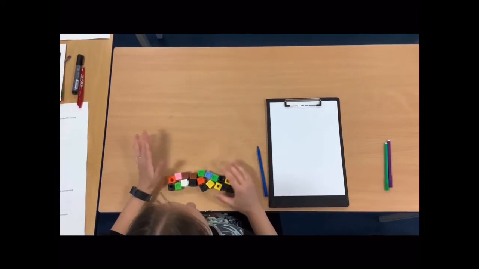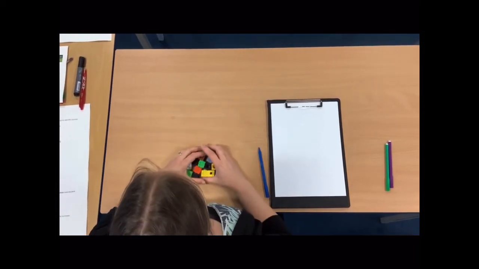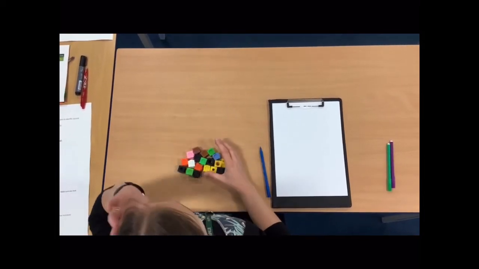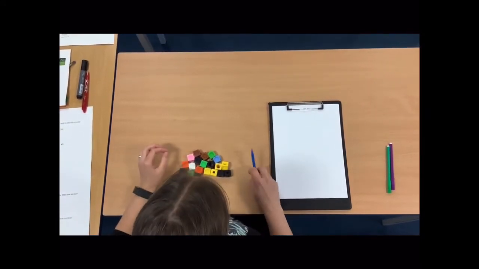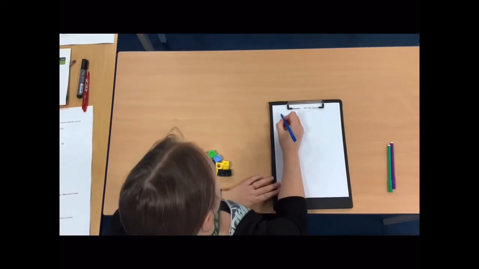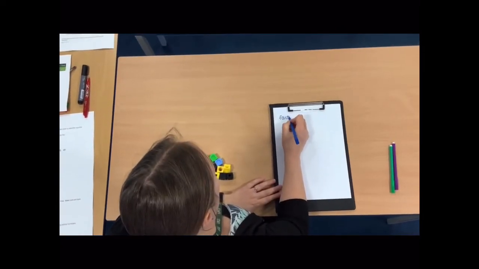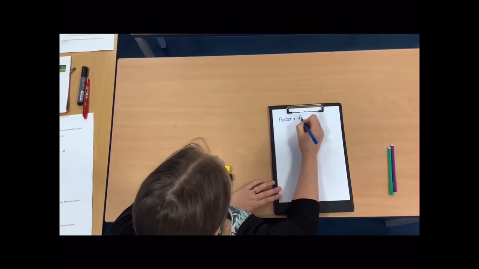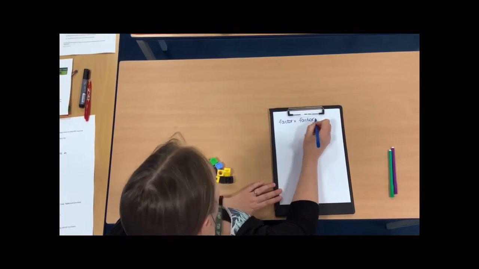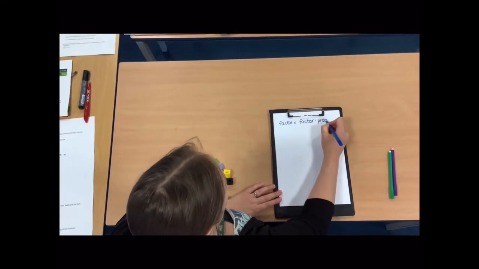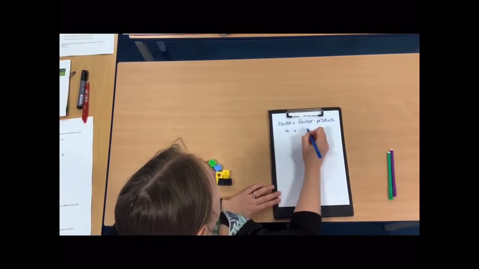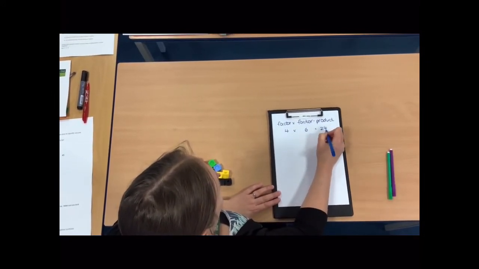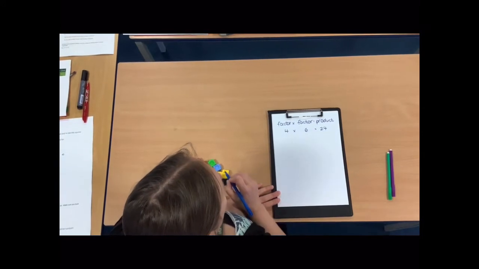So we're going to start by talking about factors. Now you may or may not remember, a factor is a whole number you multiply together to get another whole number. So factor, I'll write this down so we've got it there, a factor times another factor, which may or may not be the same, will equal the product. So if I wrote 4 times 6 equals 24, 4 and 6 are both factors of 24.